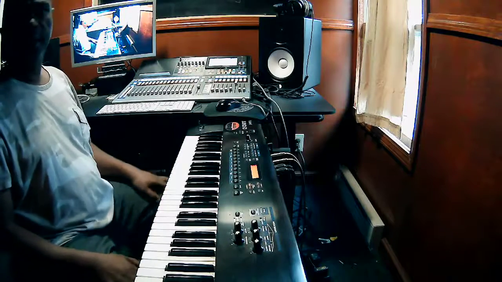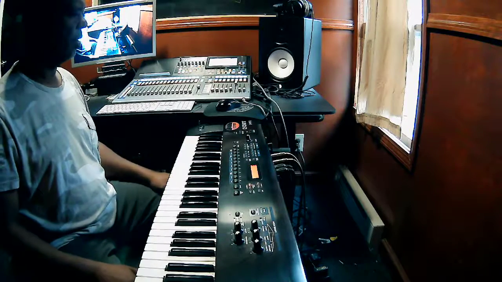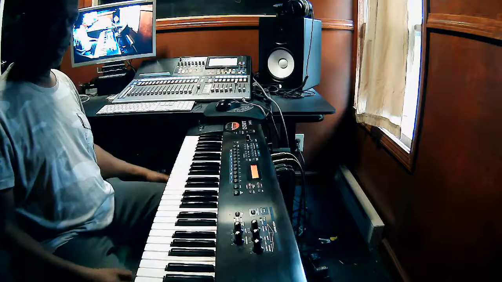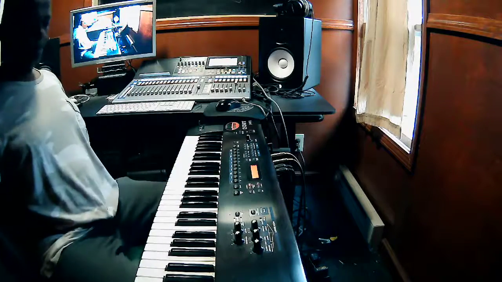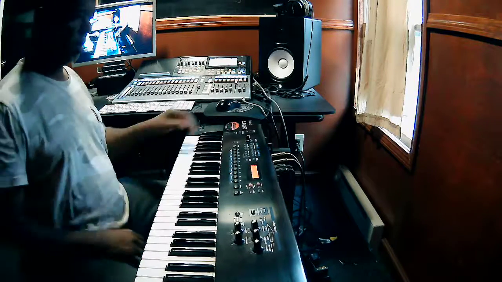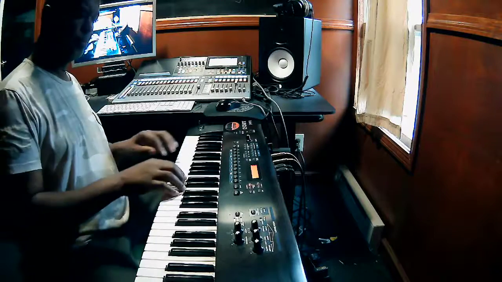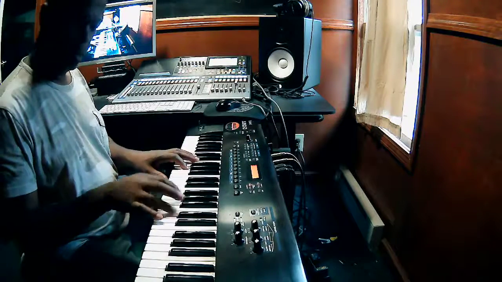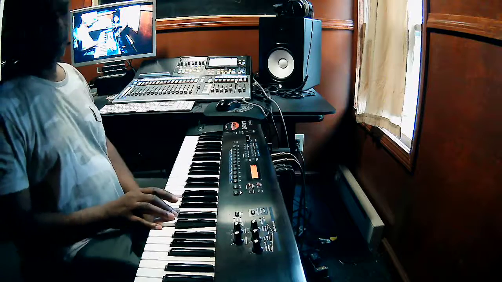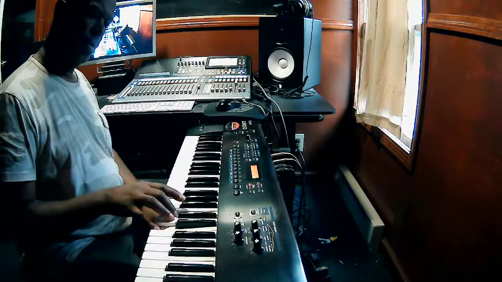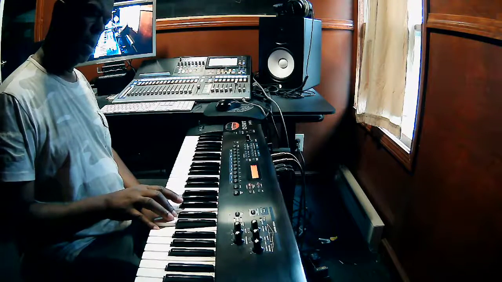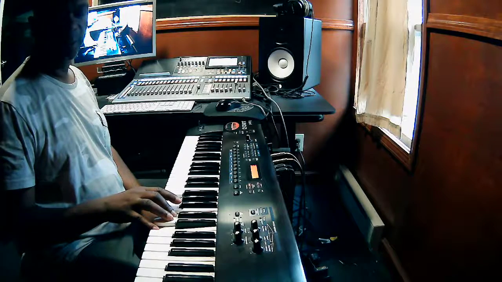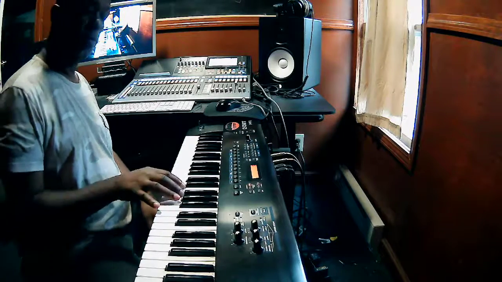Okay, so this is the second part of the I Surrender All lesson. A quick recap. The key of C. I usually start with the second inversion as opposed to the root.